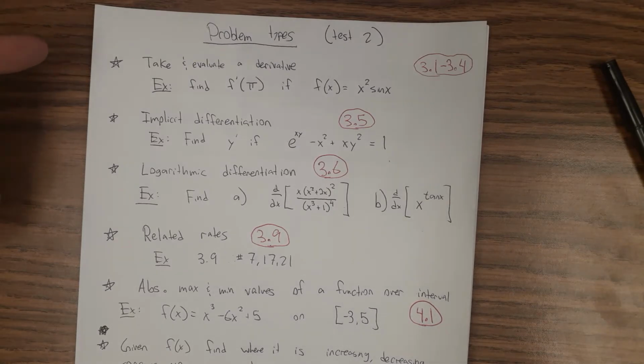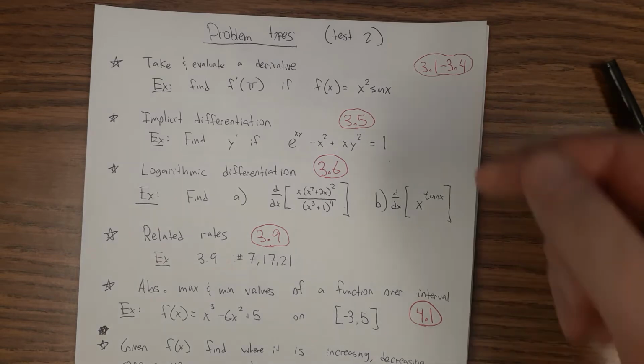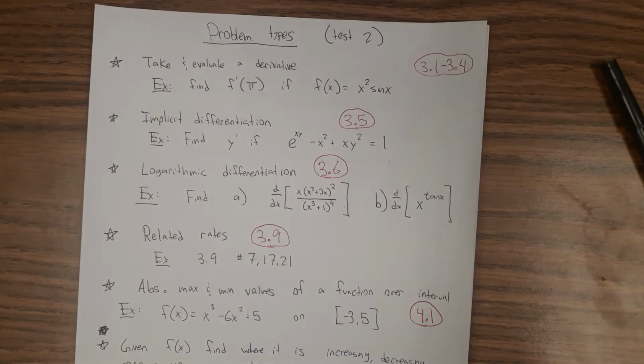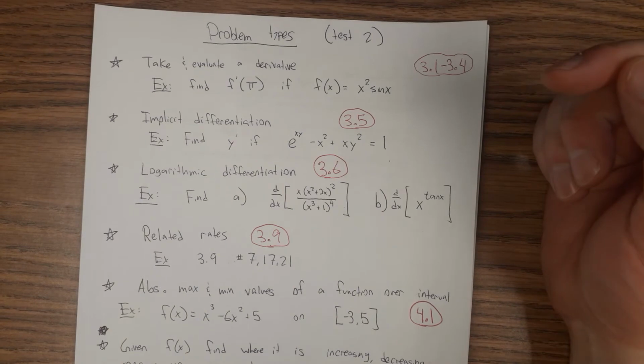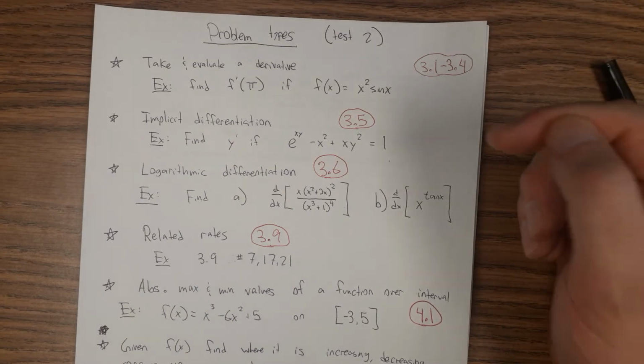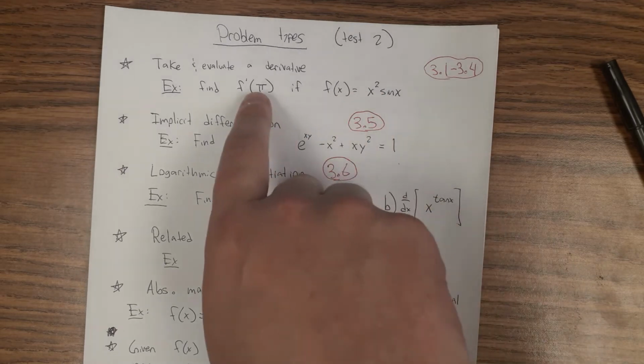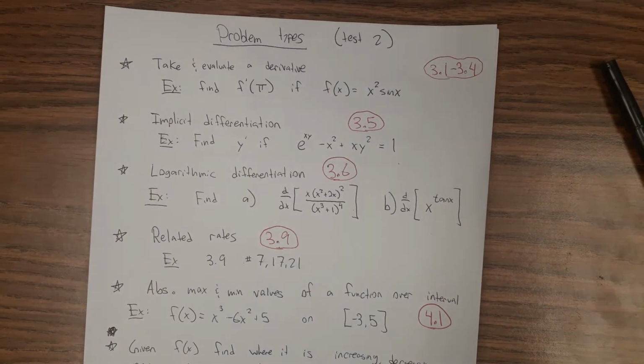This test goes over kind of a lot of material. It's been a while since we had a test. The first material this test goes over is early chapter 3, when we were barely learning to take derivatives. So there might be a question where I just ask you to take the derivative of a function and maybe evaluate it somewhere, like given this function x squared sine x, find f prime of pi. You just have to take the derivative and then plug in pi.